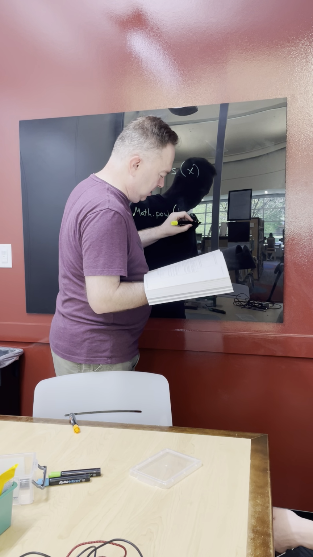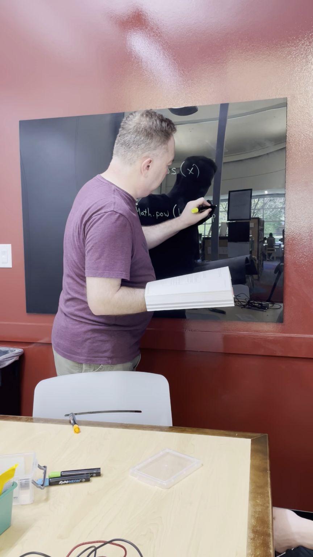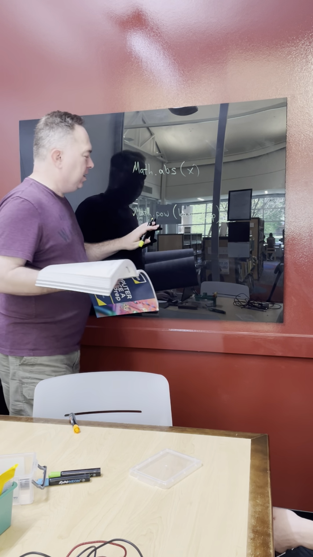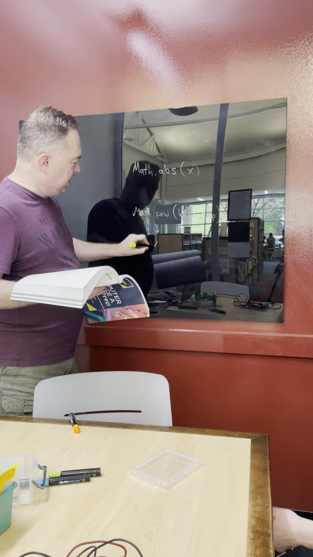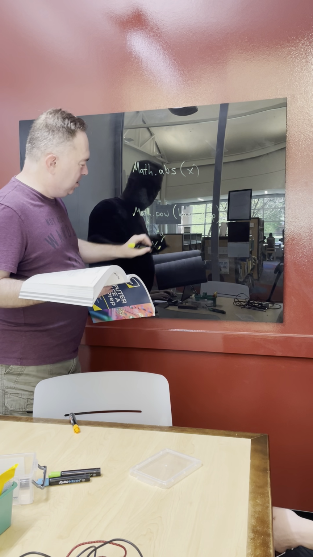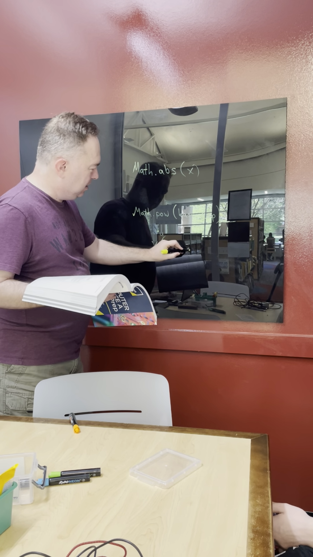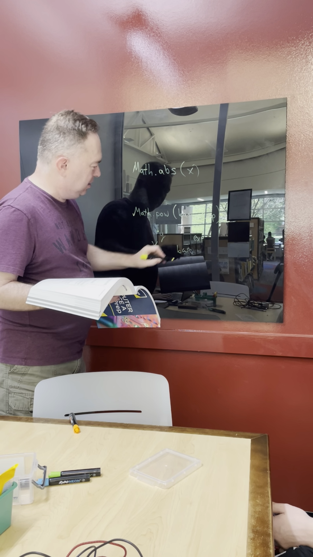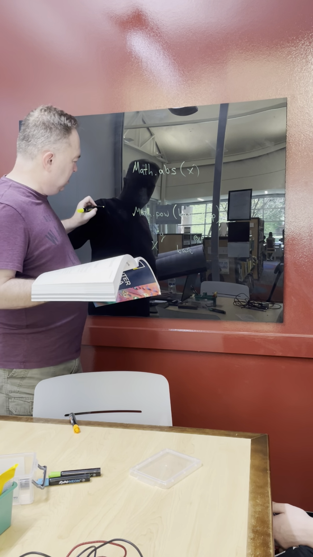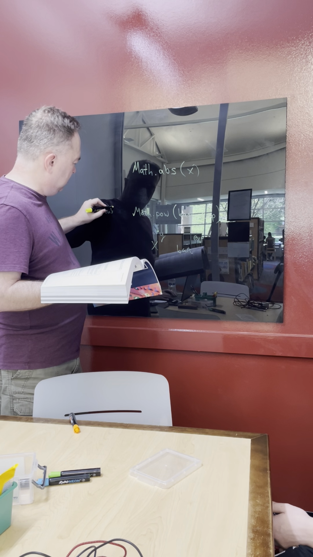Base, exponent. So what you do here, it's kind of like you have x to the y power, where this is actually base to the exp power, and this is going to return a double.